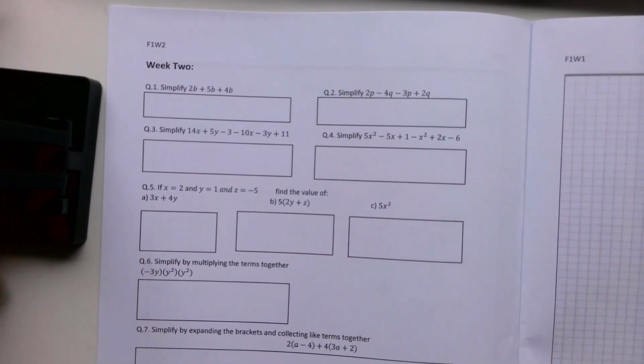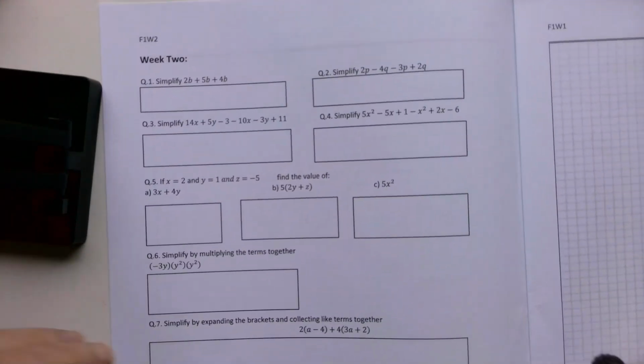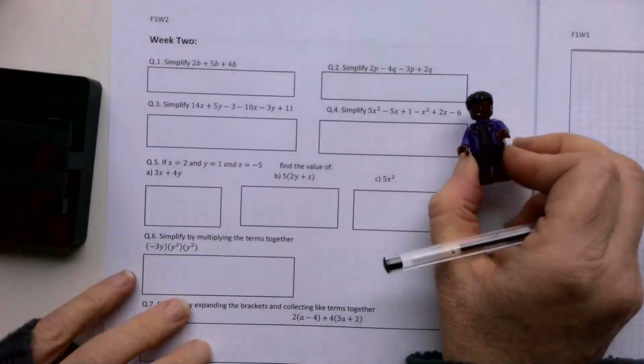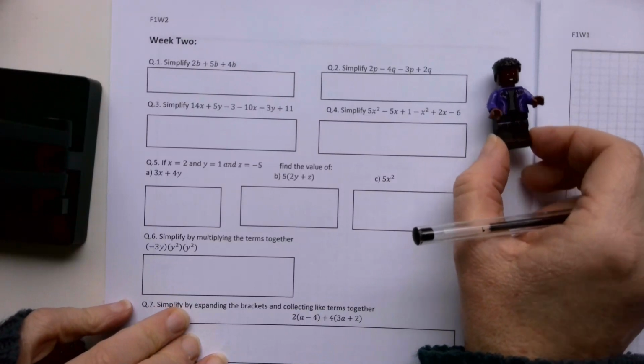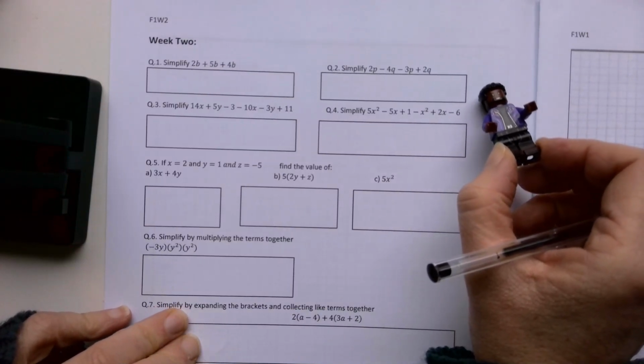Now when you're watching this video, pause it at any stage, especially if you just needed a hint. Get the hint, try the question yourself, and then look at the solutions after you've finished. Okay, so this is most beneficial if you've already tried the questions. Okay, so let's go. Simplify.